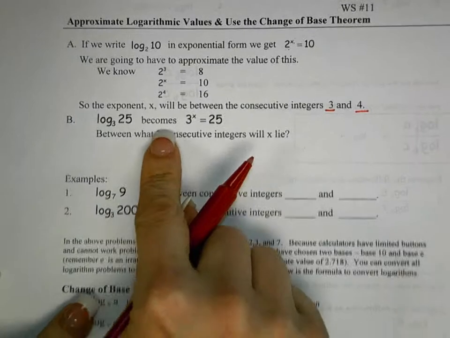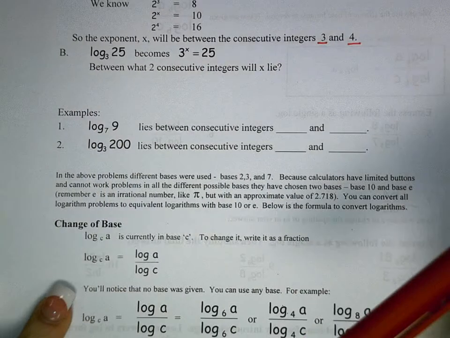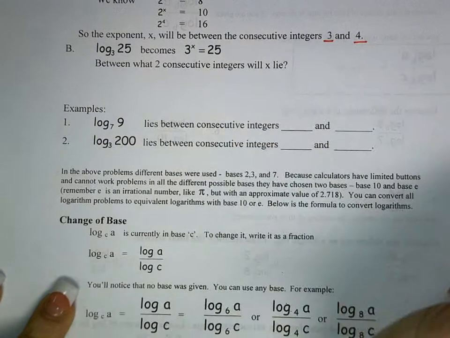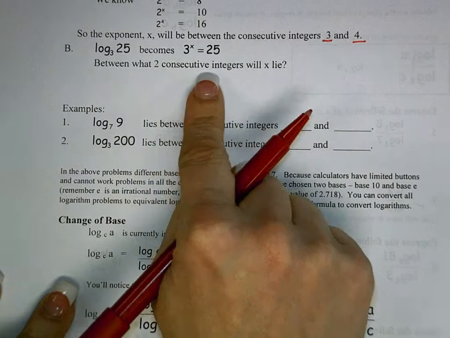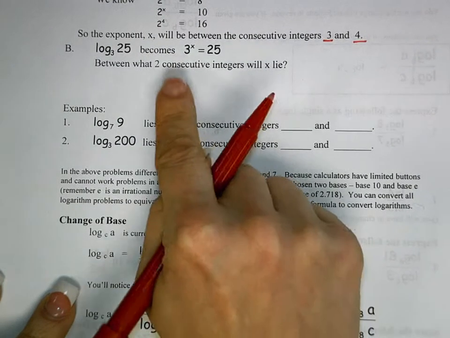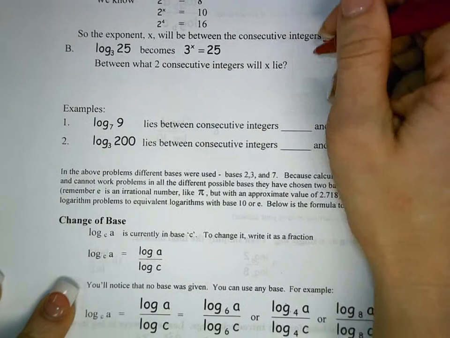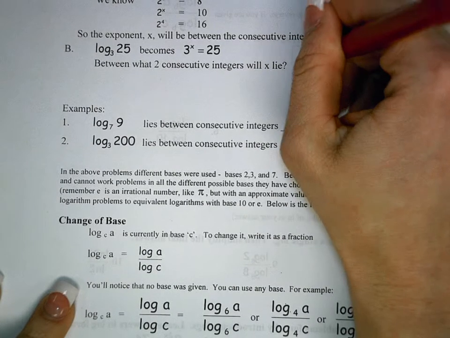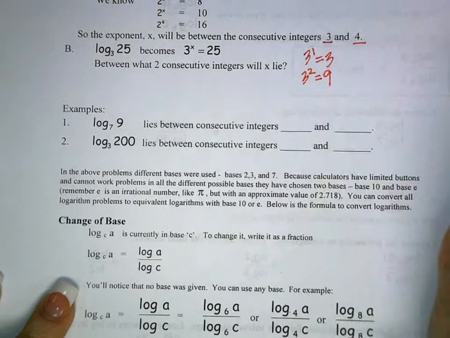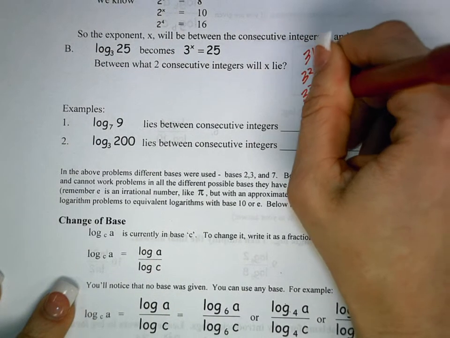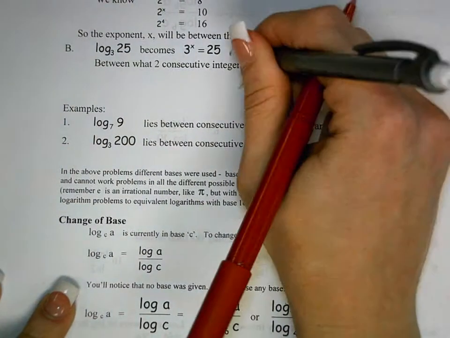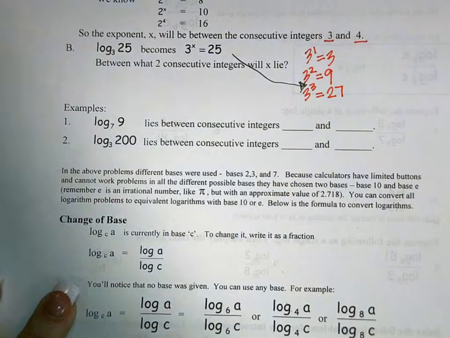Okay, so let's do one together. Log base 3 of 25. If you change it to exponential form, it would be 3 to the x equals 25. Between what two consecutive integers does x lie? What we have to do here is write down the values of powers of 3 that you do know. 3 to the first is 3, 3 to the second is 9, 3 to the third is 27. 25 is somewhere in between 9 and 27.